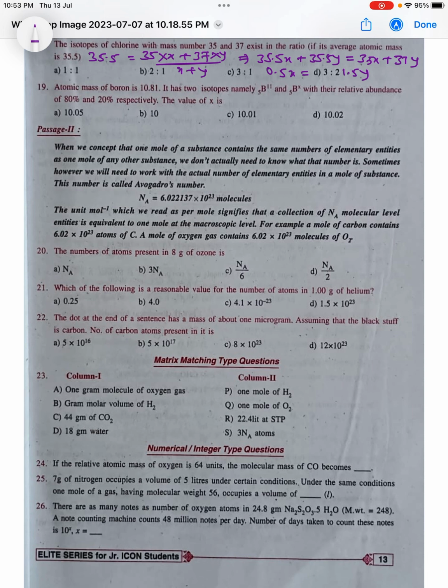Then X is equal to 3Y. X by Y is equal to 3 by 1. 3:1 is the answer.